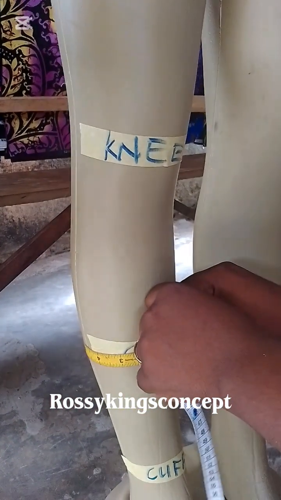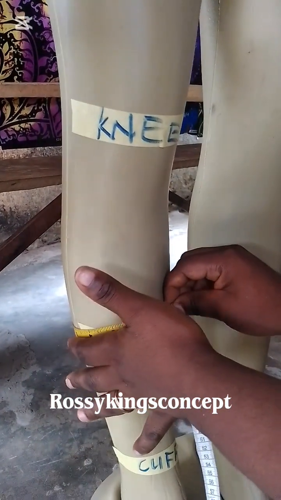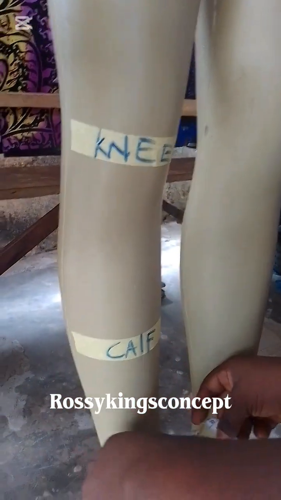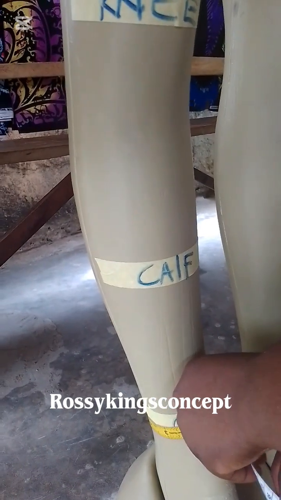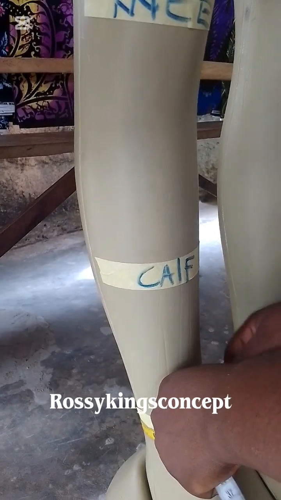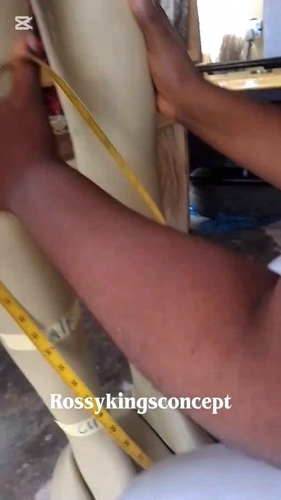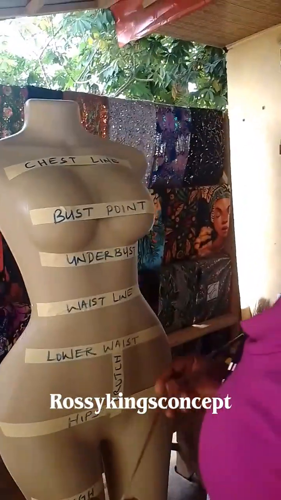If you are making fitted pants, most times these measurements are needed, but when you are making palazzo pants, you may not really need these measurements. And then this is your cuff. Okay, a cuff for the leg. You also have the cuff for the hands or the sleeve. Okay, so this is all you need for your accurate body measurements.